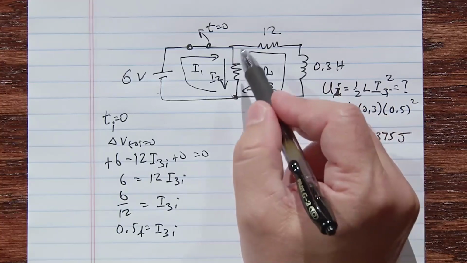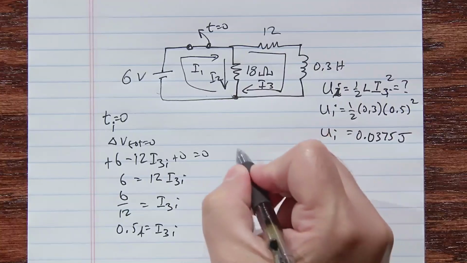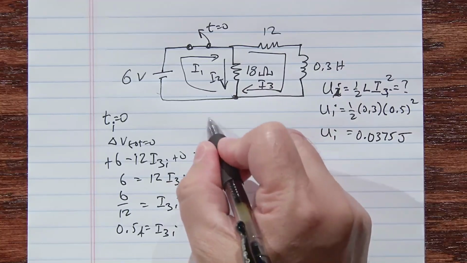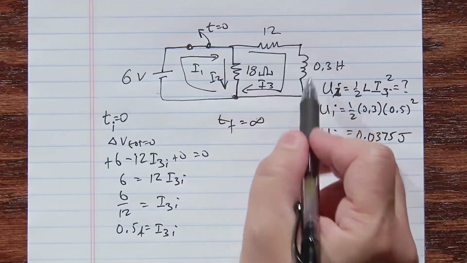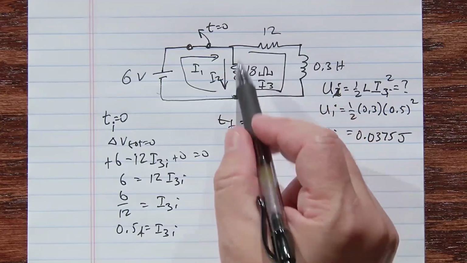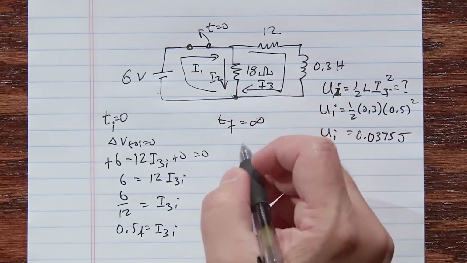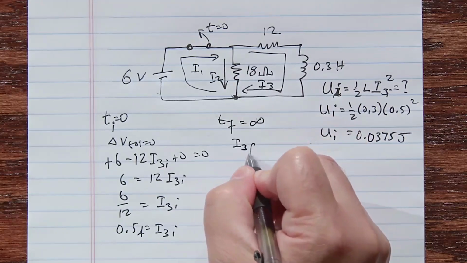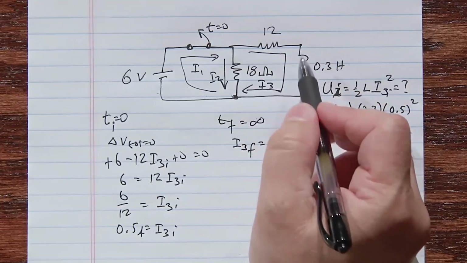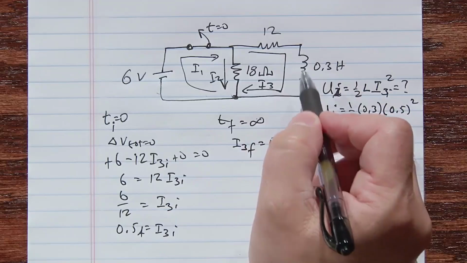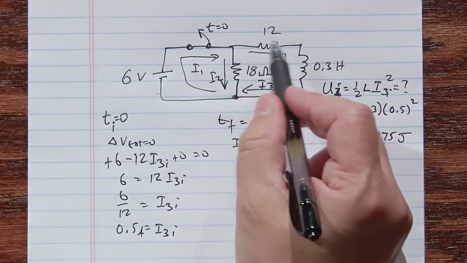And when we go infinitely long, so t final is equal to infinity, the current through the inductor will have dissipated in this circuit. So I3 final will be equal to 0. After an infinitely long time, there's no voltage change across the inductor. The voltage change across the resistors depends on the current.